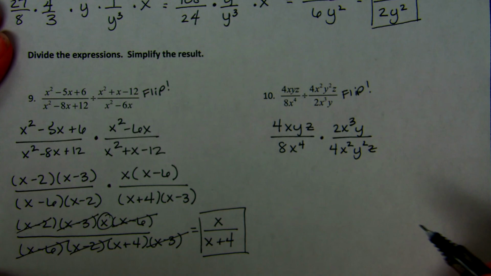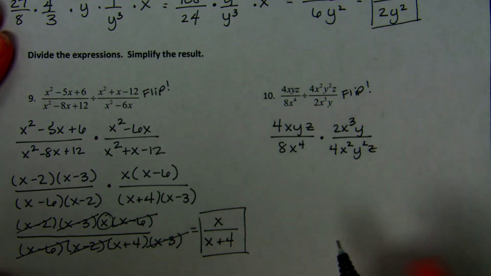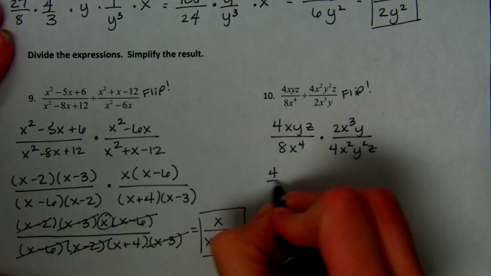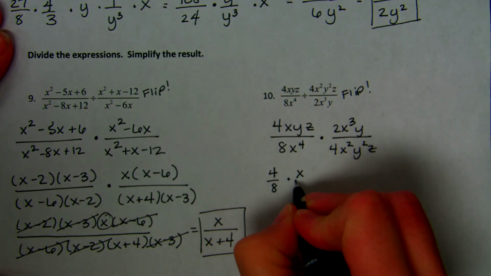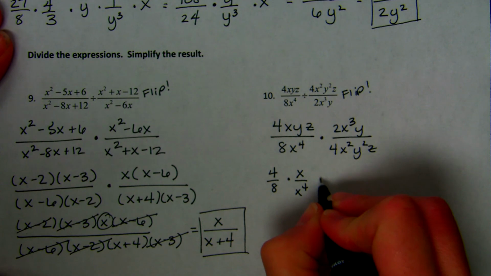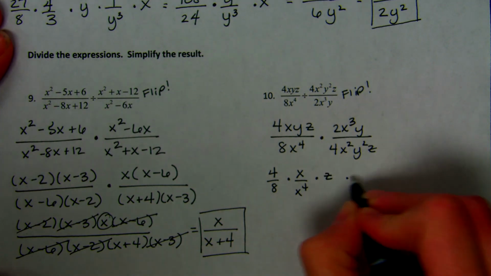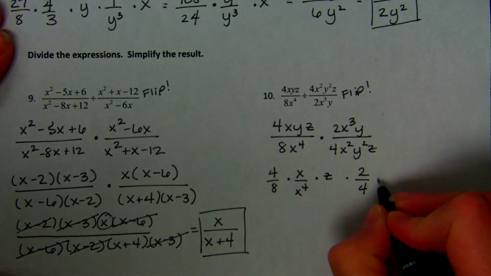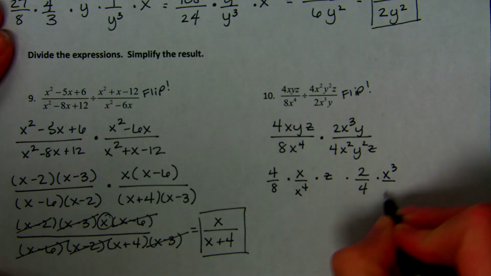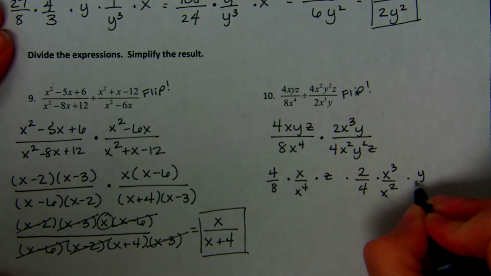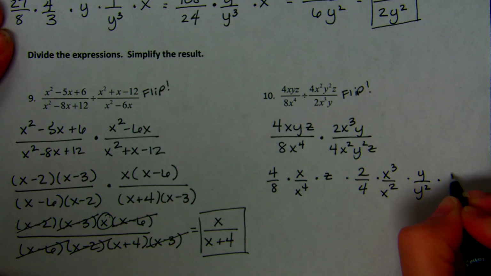I would do what we did up here, which is simplify each fraction first and then put them together. So 4 over 8 times x over x to the 4th times z times 2 over 4 times x to the 3rd over x squared times y over y squared times 1 over z.